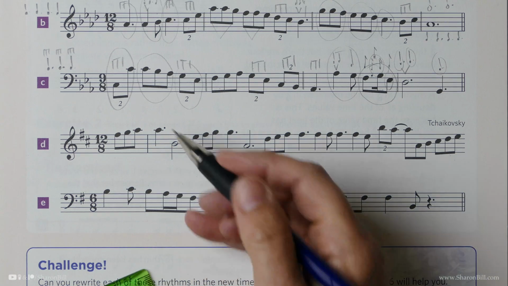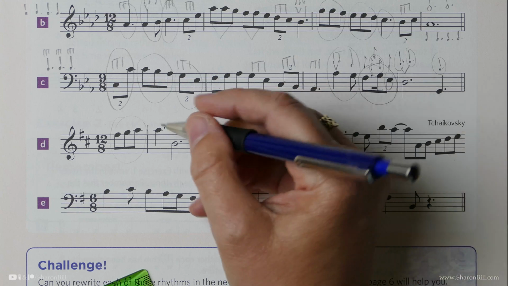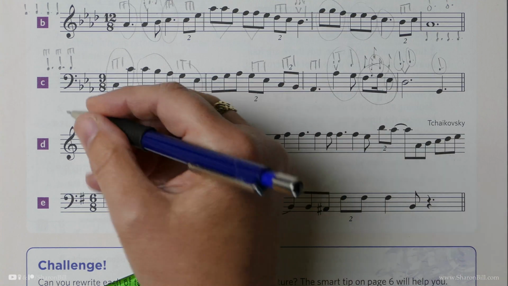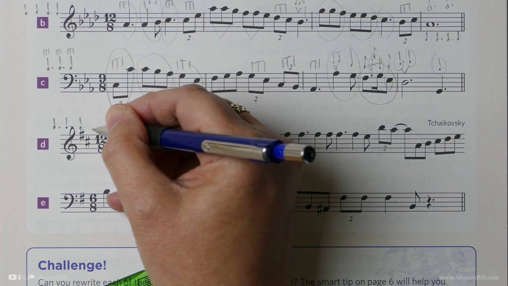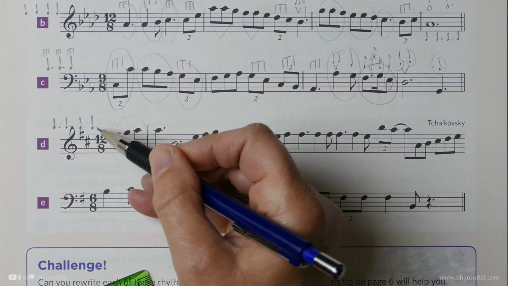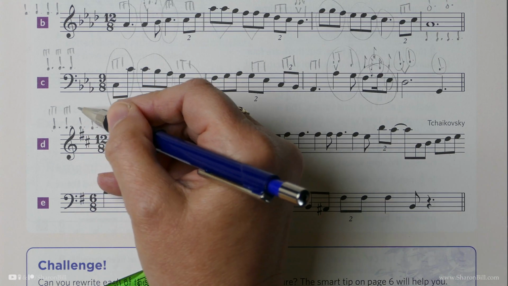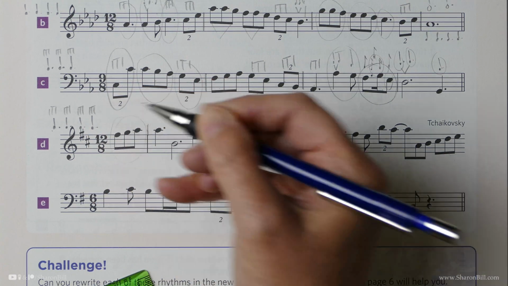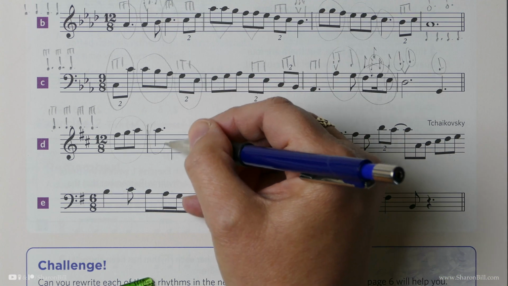Let's have a look at this one. Now we don't start on the anacrusis, the upbeat, we start here. We're looking for 4 dotted crotchet beats, 4 groups of 3 quaver beats. So here we know that's one group of 3.